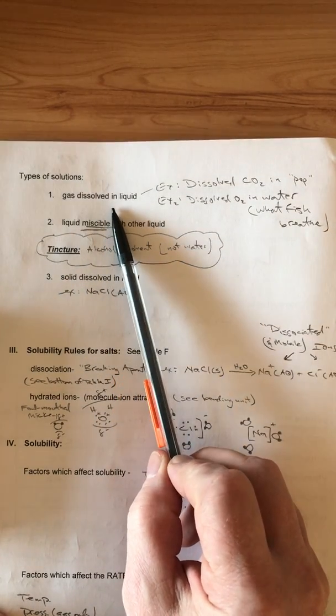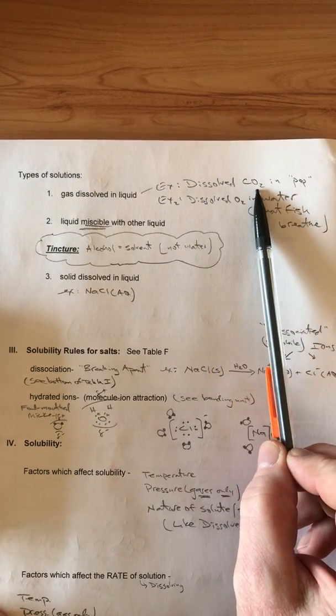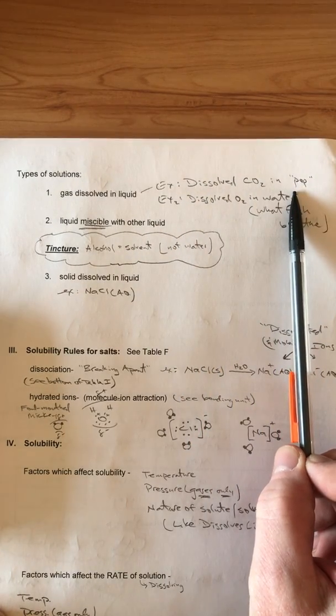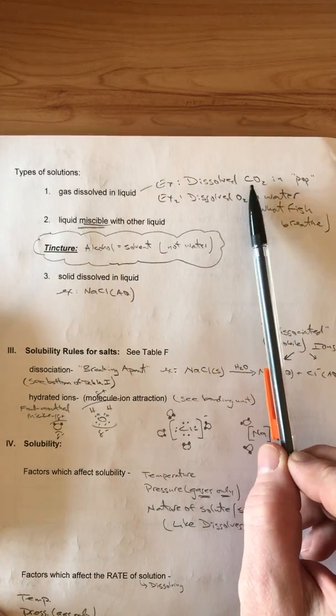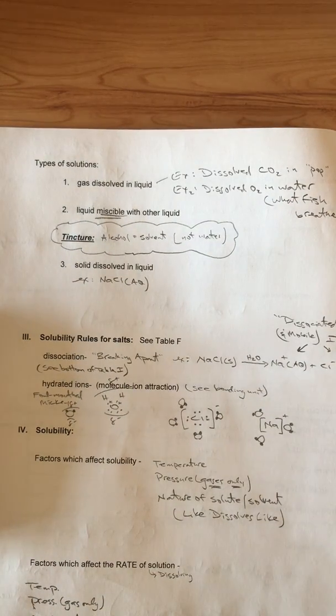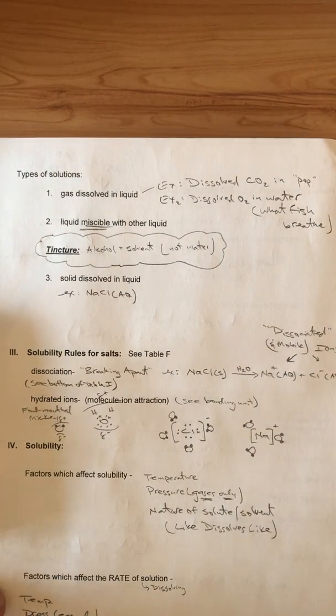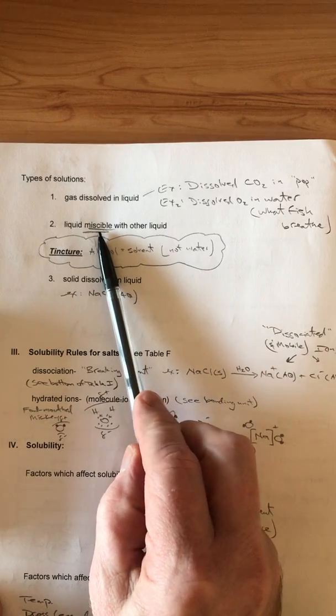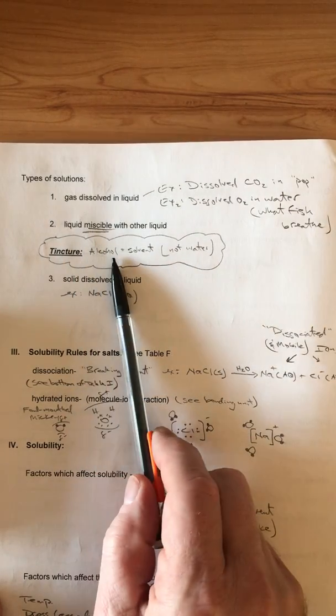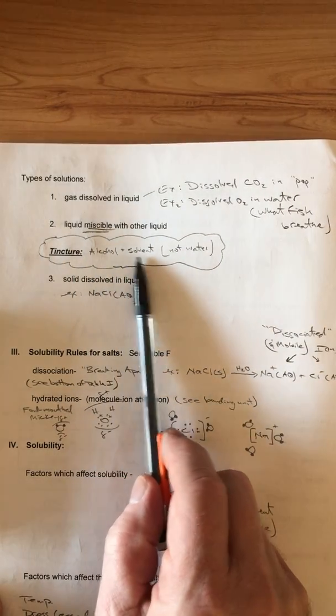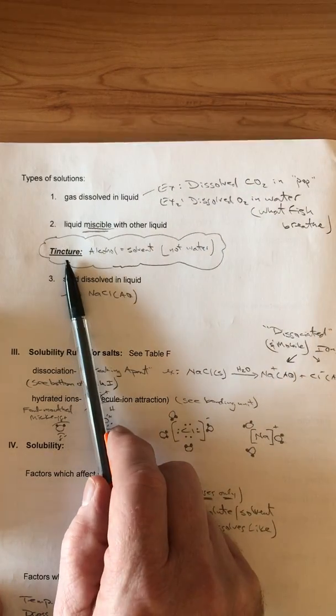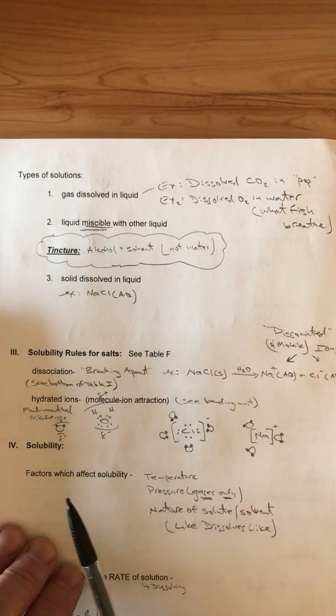Example of gases dissolved in liquid, like dissolved carbon dioxide in pop, soda pop, the fizz, or dissolved oxygen in water. When a fish breathes, it's not breaking apart water into hydrogen and oxygen. There are O2 molecules in between the H2O molecules. Very low concentration, but that's what the fish breathe. Liquids with liquids we said were miscible. A tincture is an alcohol-based solution where the solvent is an alcohol, it's not water. We've talked about that one in the past. It's just vocab you should know.